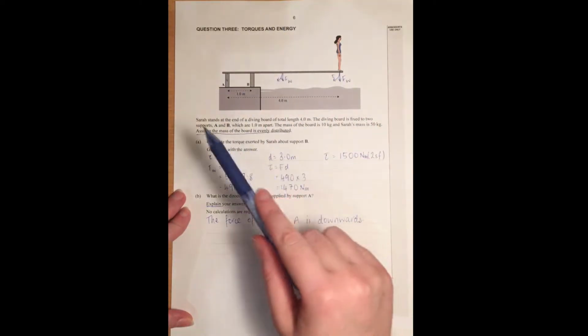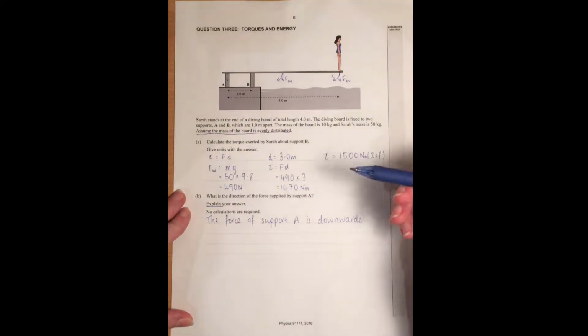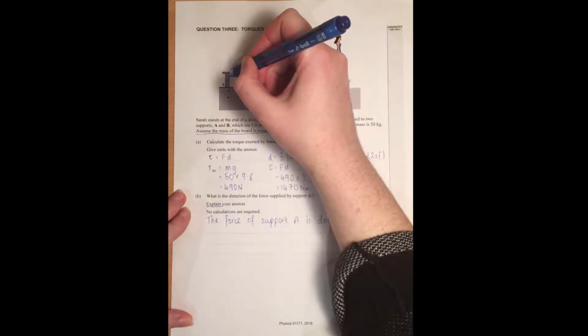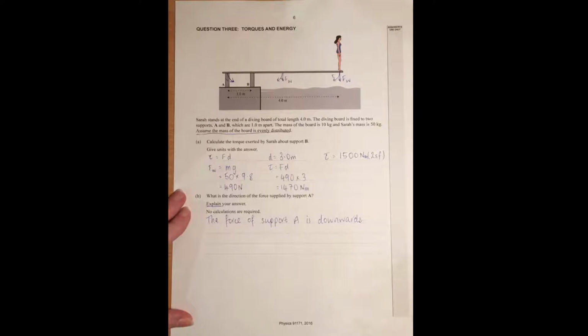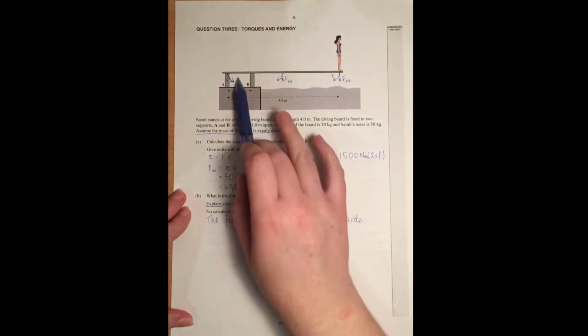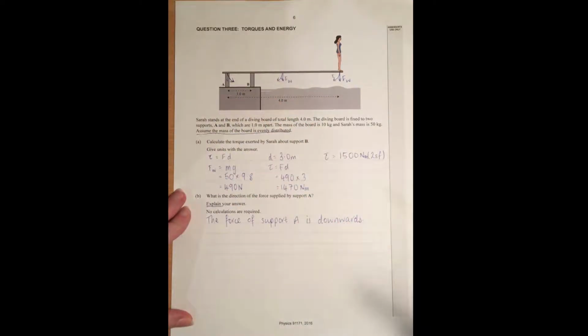Both of those are in the clockwise direction. For this to be in equilibrium, we need a torque in the anti-clockwise direction. That is provided by support A.